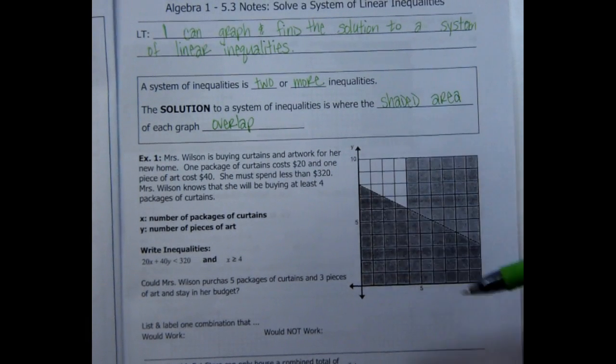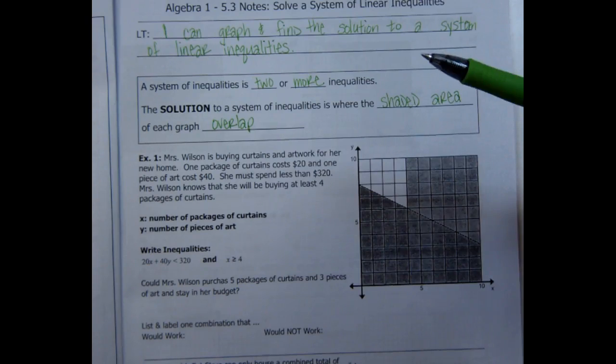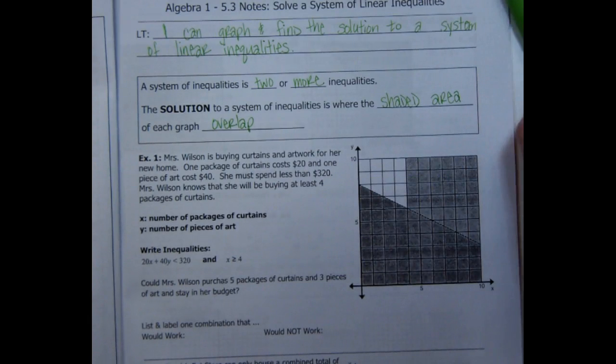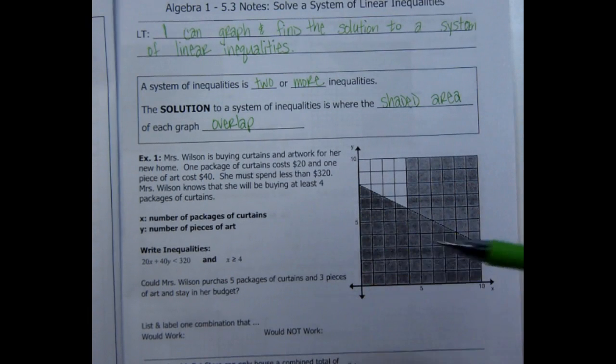So let's look at example 1. Mrs. Wilson is buying curtains and artwork for her new home. One package of curtains costs $20 and one piece of art costs $40. She must spend less than $320. Mrs. Wilson knows she will be buying at least 4 packages of curtains. So we know that we have at least 4 windows that for sure need curtains. Maybe the other ones need curtains, maybe they don't. And then maybe she needs some art, maybe she doesn't.